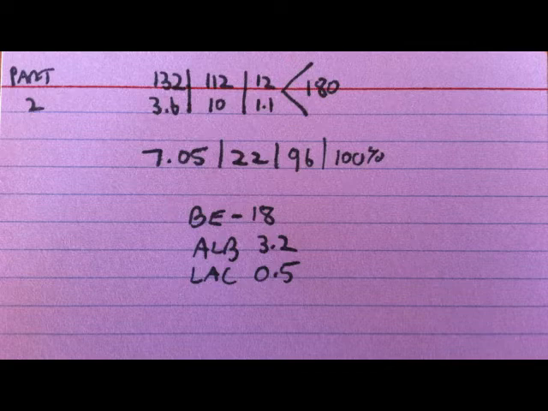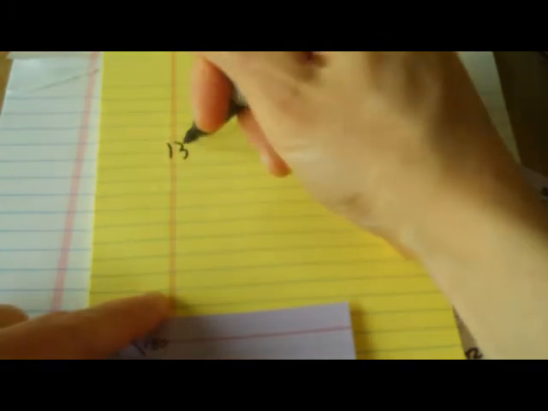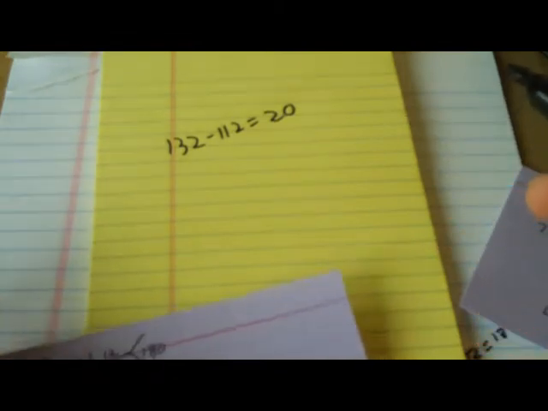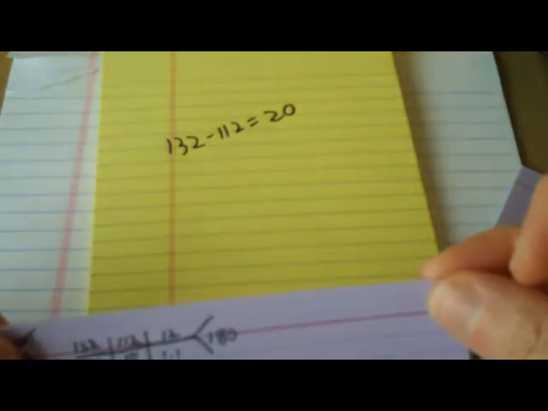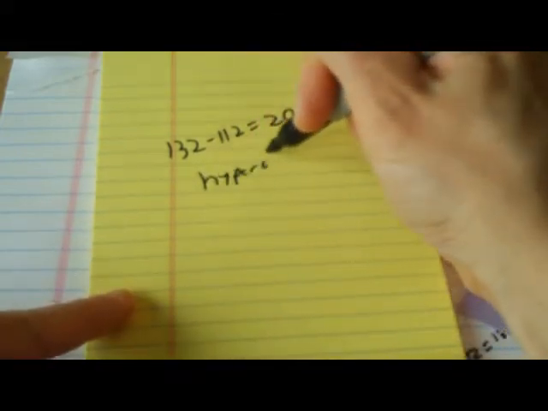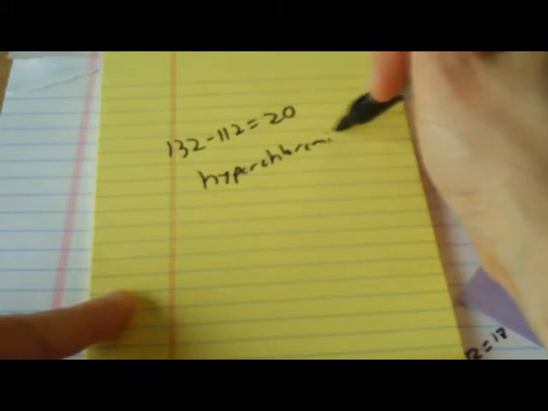So let's run through. We got our labs. We look at the pH. Patient's still acidotic. We look at the blood gas CO2. That's completely normal. That's not a problem. Let's calculate our SID. It's 132 minus 112, which is 20. Wow, that's quite high. The patient has a strong ion acidosis, what we would also call a hyperchloremic acidosis.